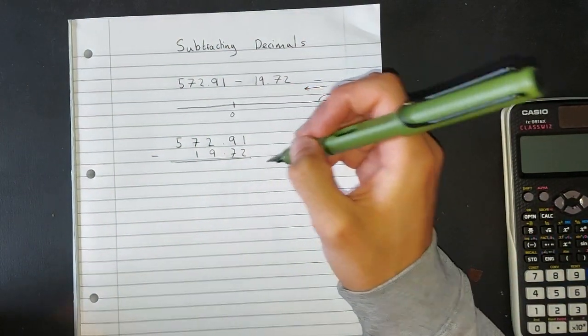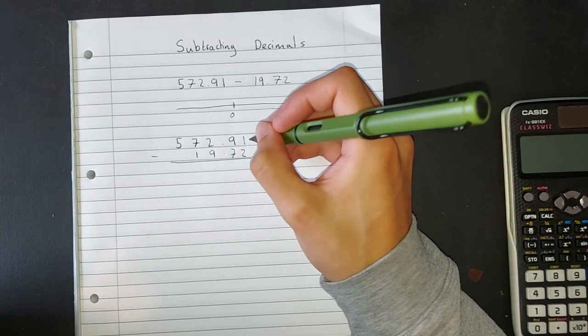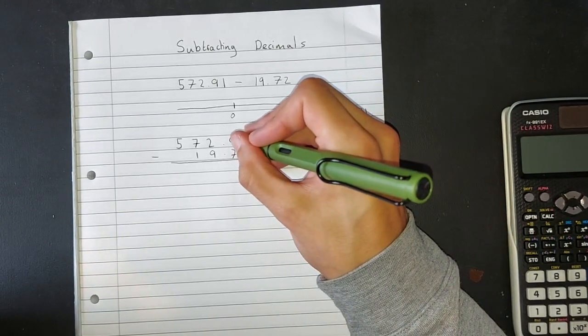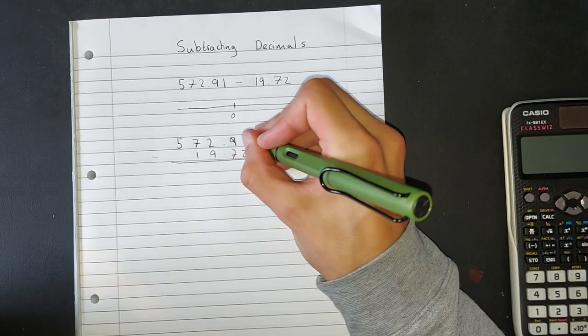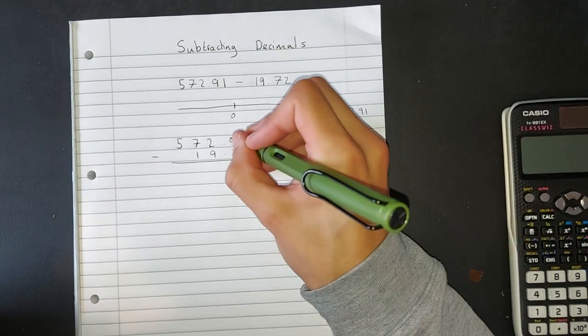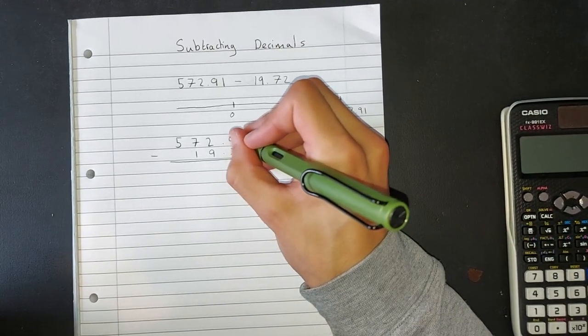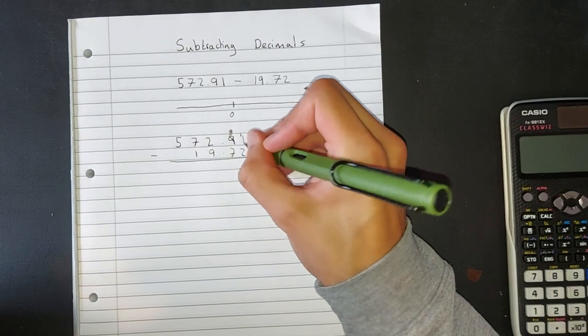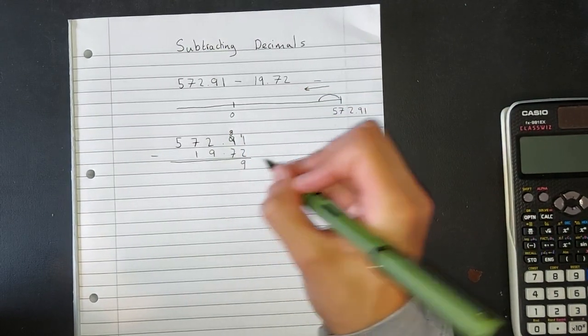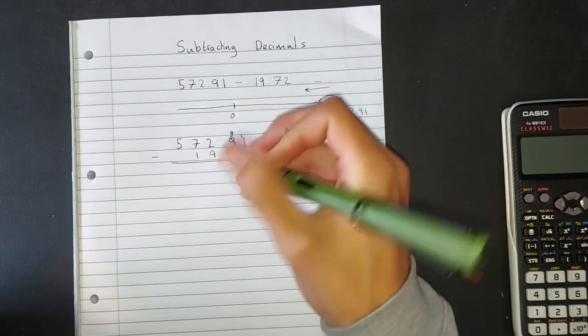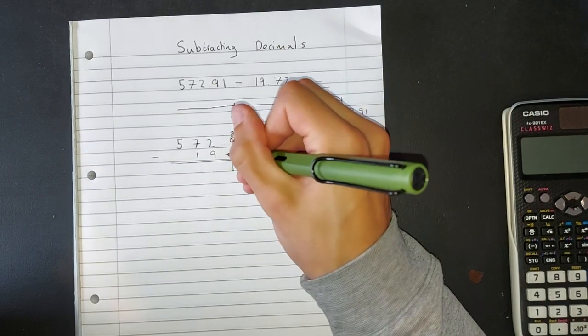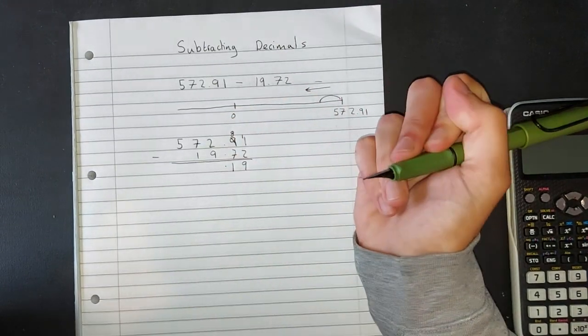Now 1 take away 2. We're going to exchange 1 in the tenths column for 10 hundredths. So that'll become an 8 there. Let me just do that at the top. So then we have 11 take away 2, well, that gives us 9. We have 8 take away 7, that gives us 1. Our decimal needs to stay in line, so we're going to put our decimal next.